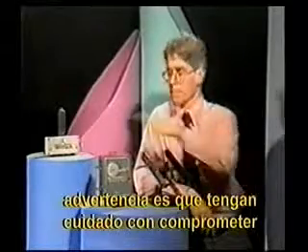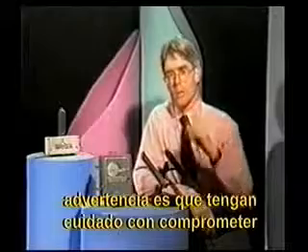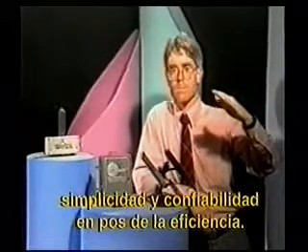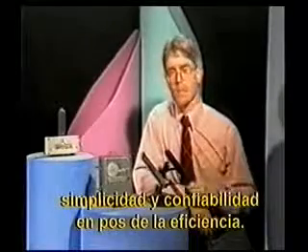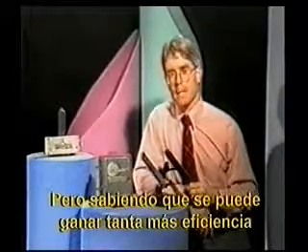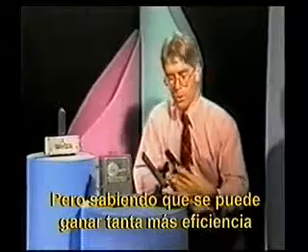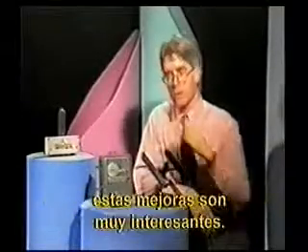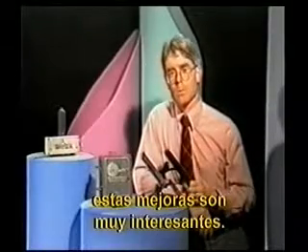Now, maybe not. Maybe the devices are quite reliable. But my concern is watch out for seeking efficiency and compromising simplicity and reliability. But given the fact that I can gain so much more energy by tracking the sun or by matching my output to a motor, I'm very interested in looking at these types of enhancements.